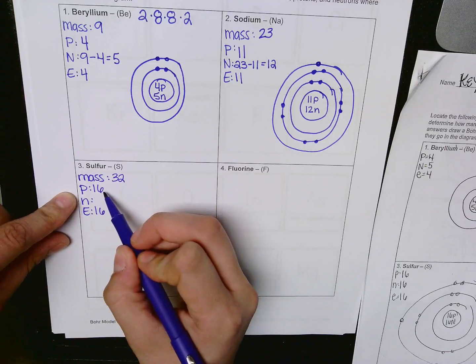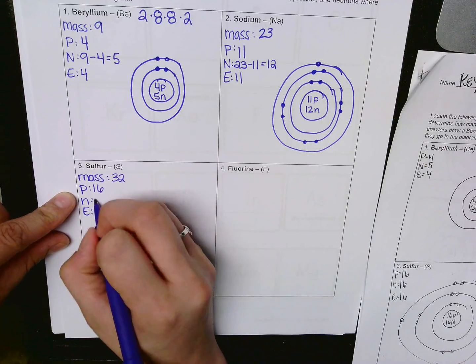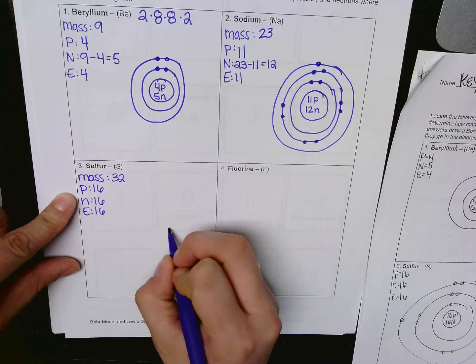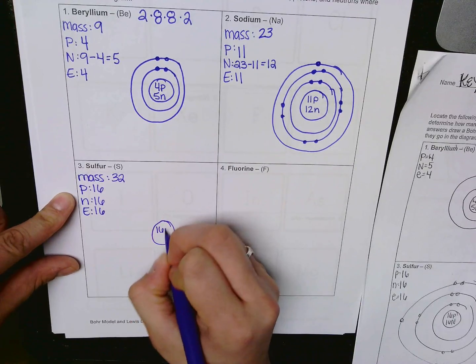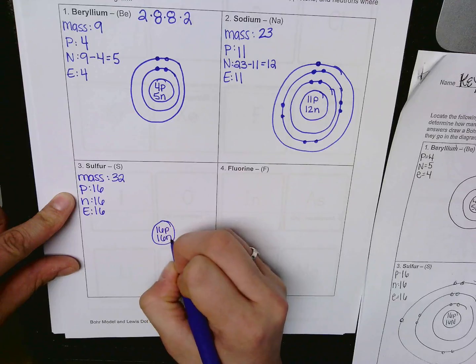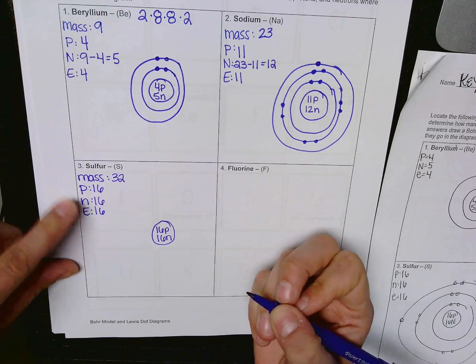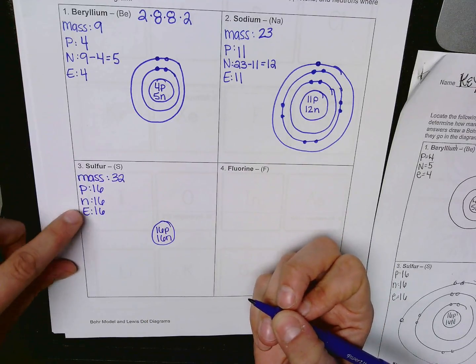32 minus 16 gives us 16 again. So the first thing we're going to do, draw the nucleus. Draw 16p, 16n. But now we got to take care of all these electrons, and we've got a lot of them.